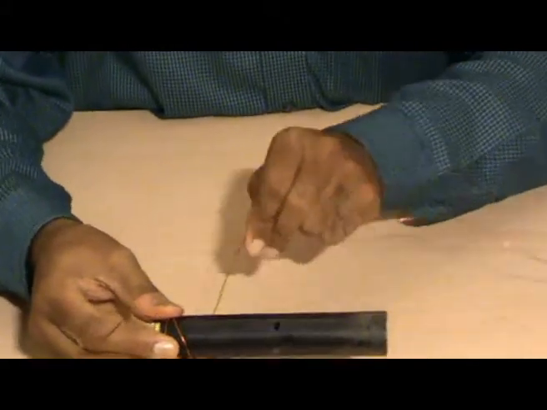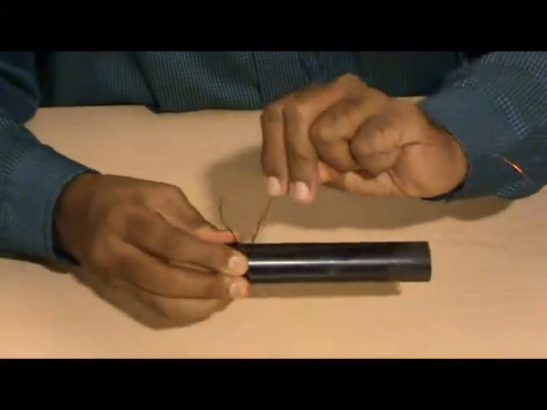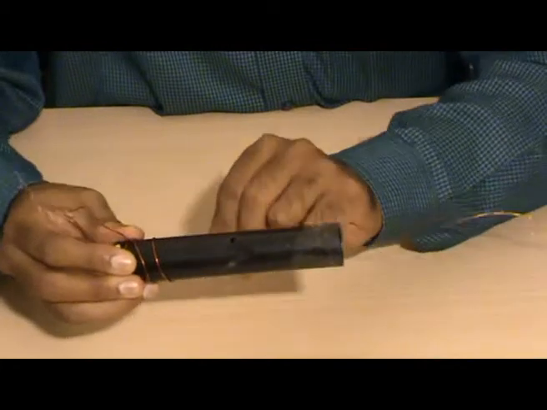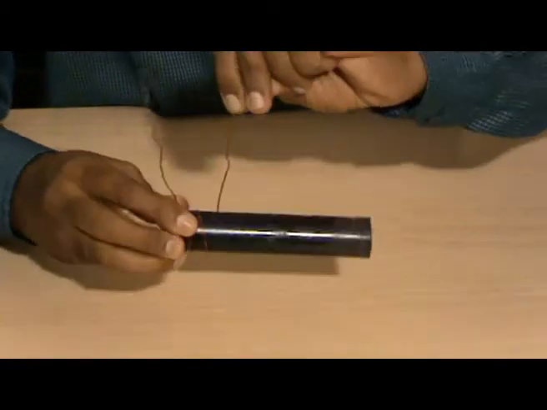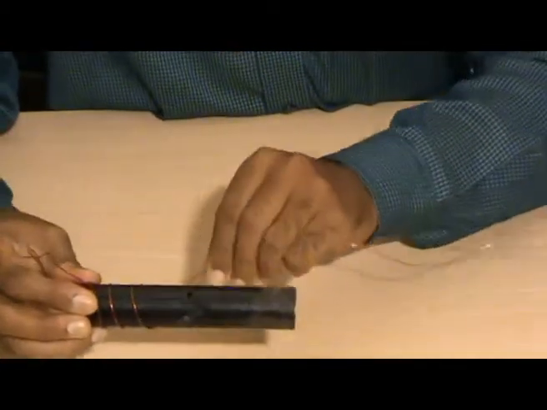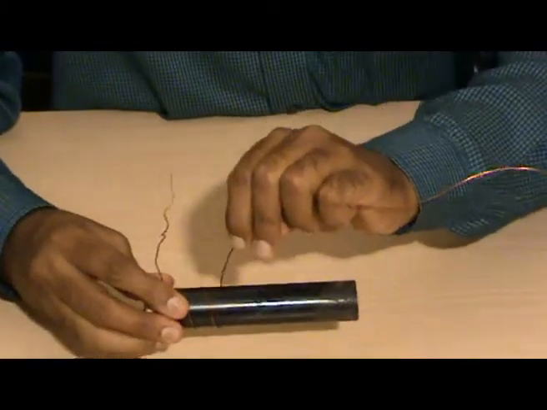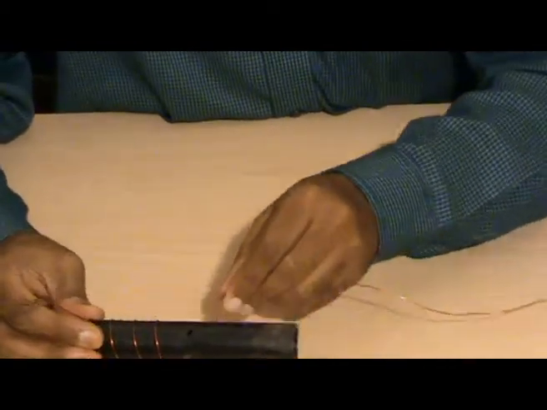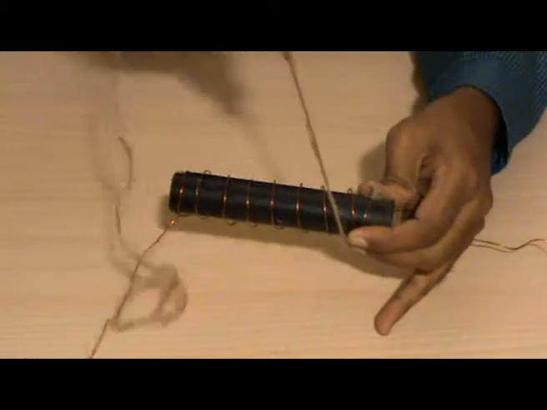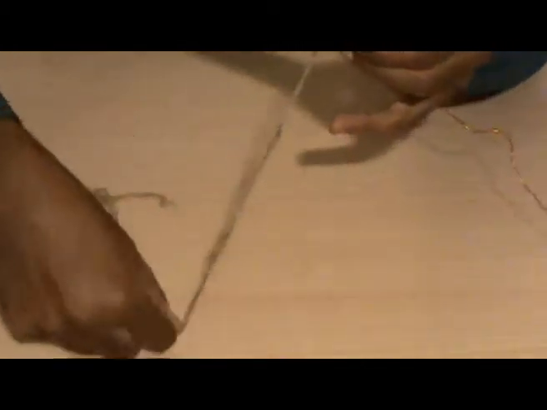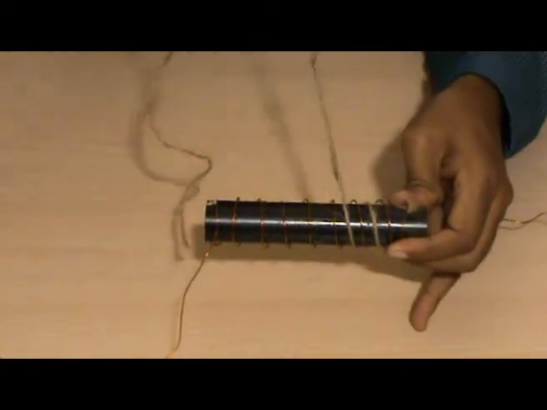Faraday took a cardboard cylinder and wound a copper wire around it. Between the turns, he wound twine thread for insulating purpose.